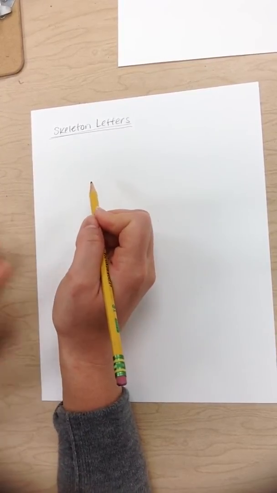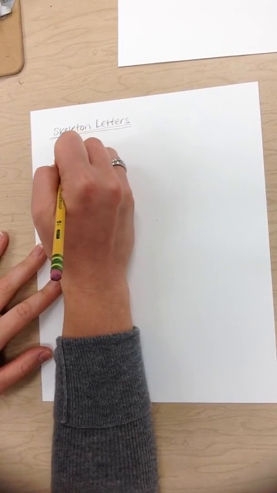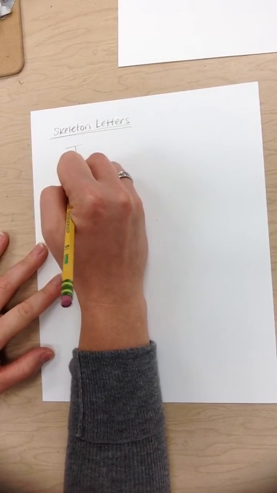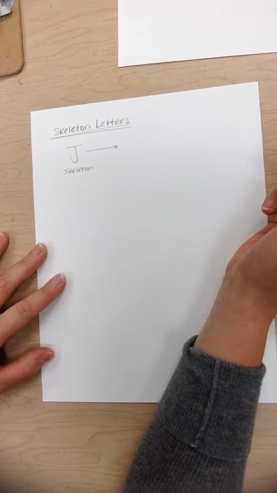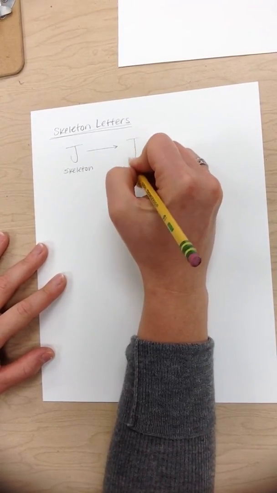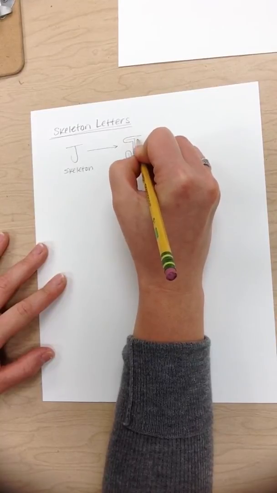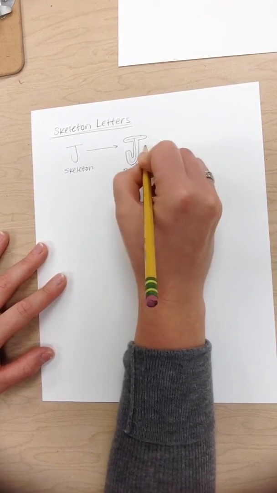You can pick any letter really. I'm going to start with the first letter of my first name. So my first name starts with a J. Okay, so this is considered the skeleton. I draw a little arrow, and then I'm going to draw that letter again. And now I'm going to draw a bubble around it. Okay, so you basically trace around the letter.